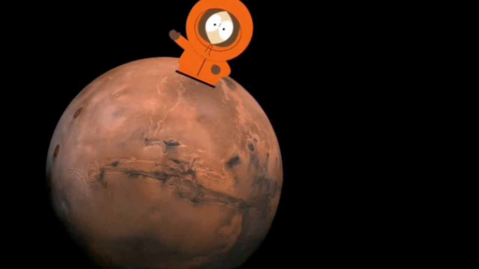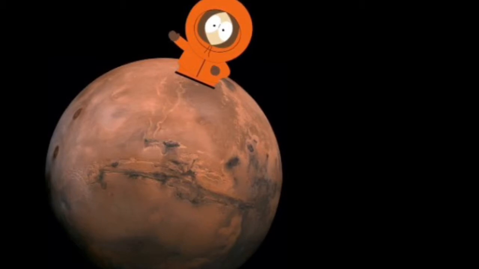Mars is named after the god of war, Ares. His symbol was a spear, helmet, a dog, and a vulture. Mars was named because the planet is red, the color of blood.